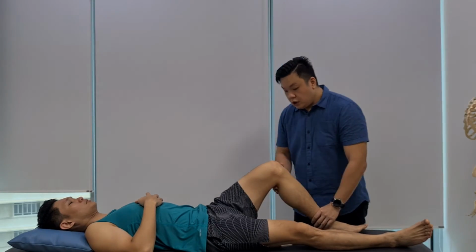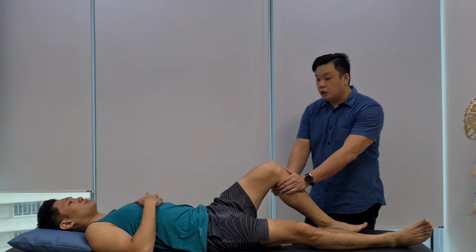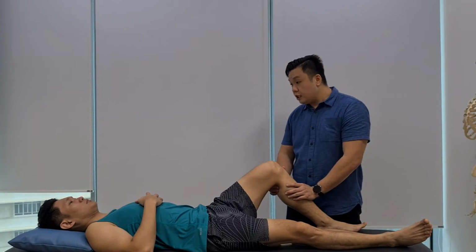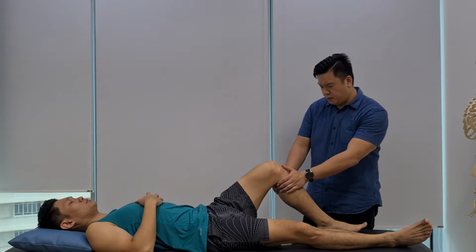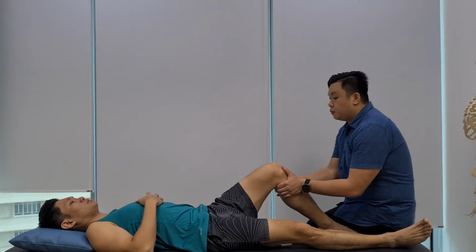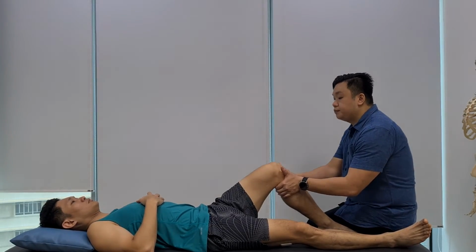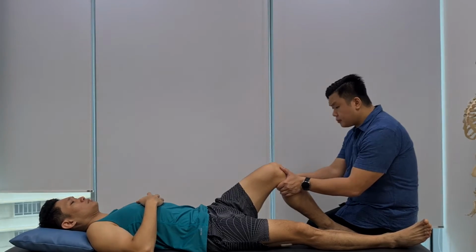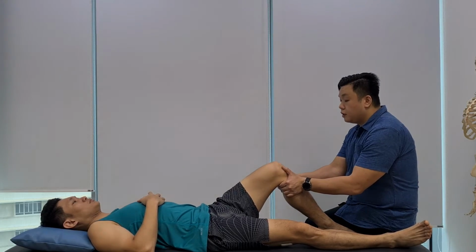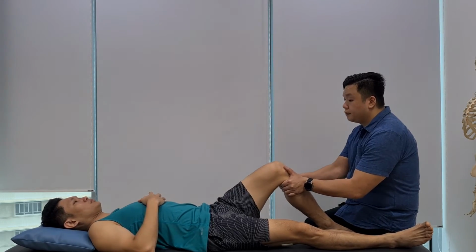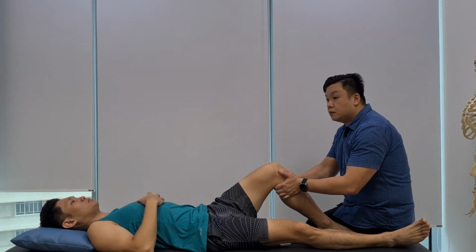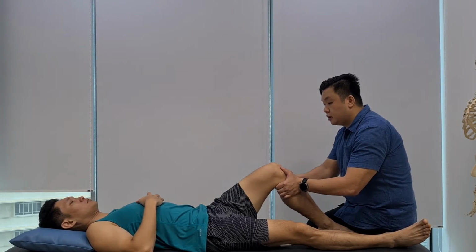Okay, so in this position is also where we do our anterior and posterior drawer test for the ACL and the PCL respectively. So for anterior drawer test, we'll put a distraction force over the tibia, thumbs will be over the meniscus to feel for any laxity. So this is the anterior drawer test, distraction away. And then this is the posterior. So same thing, we'll be feeling for any laxity inward.